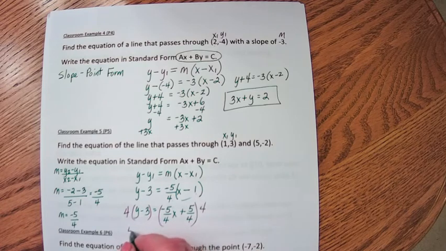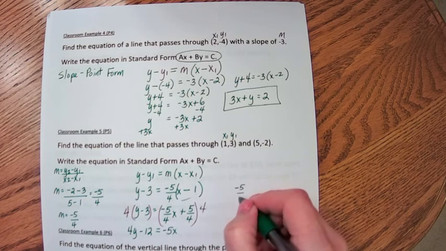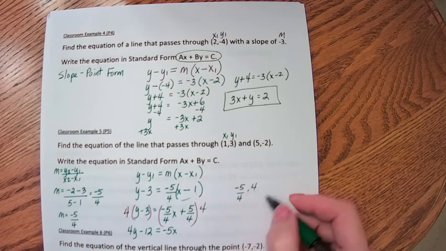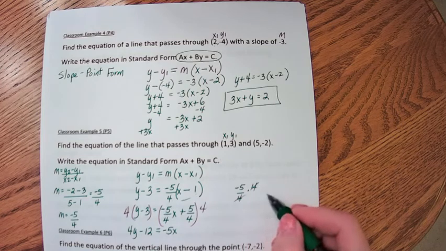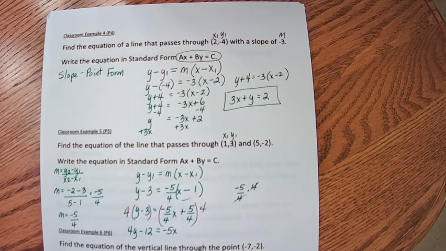So I'm going to wind up with 4y minus 12 equals, when I distribute the 4, negative 5/4 times 4, my 4's cancel. That's why I did this, to get rid of the denominator. And distribute the 4 here, plus 5.